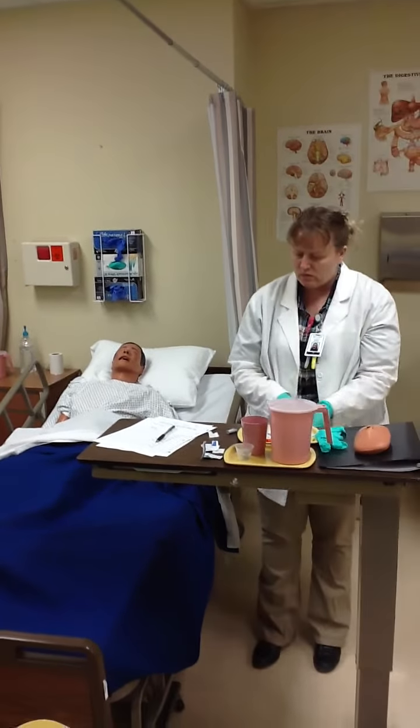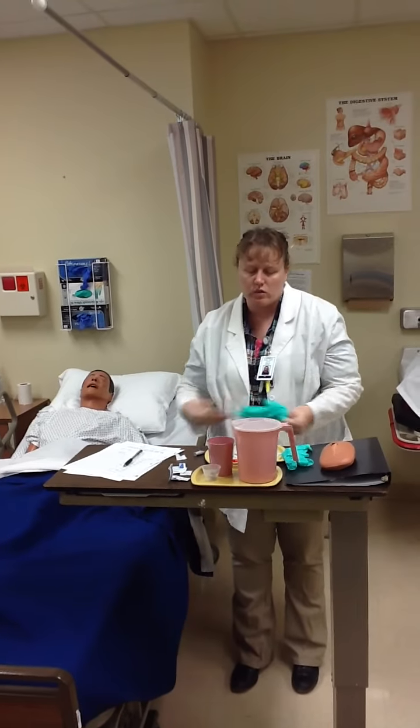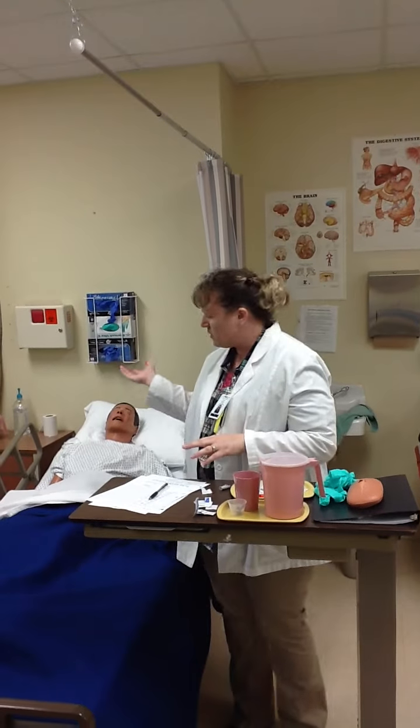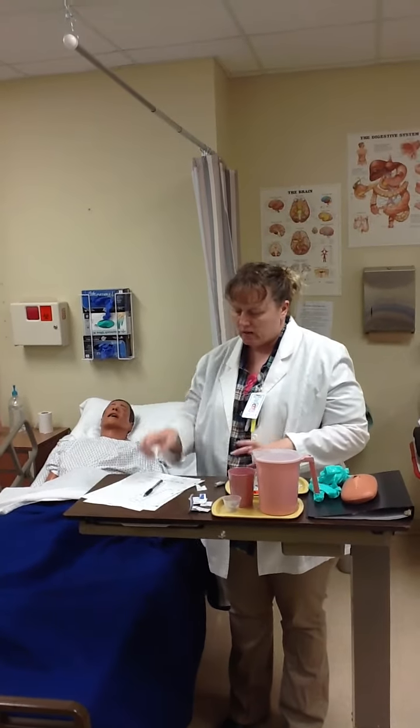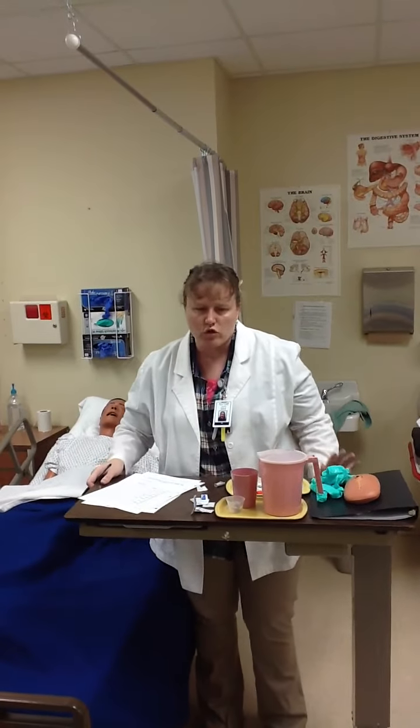I'm going to make sure that you always gel in and out of your patient's room. Okay? You should have gel accessible to gel in and out. Okay? I will say that I have gelled out. I'm going to chart.